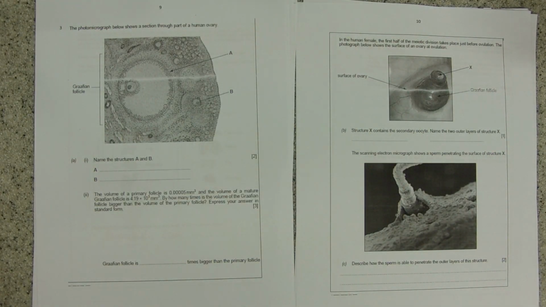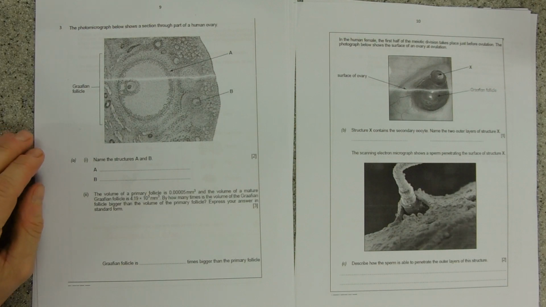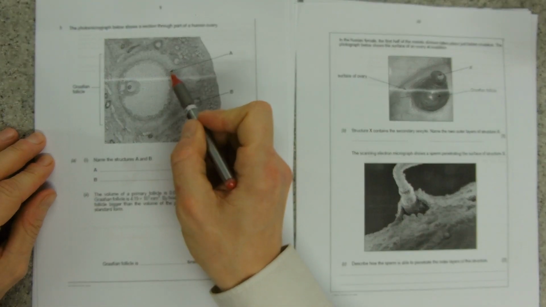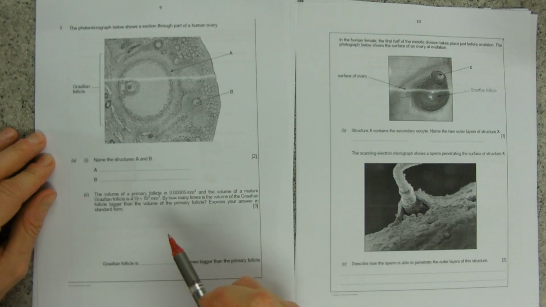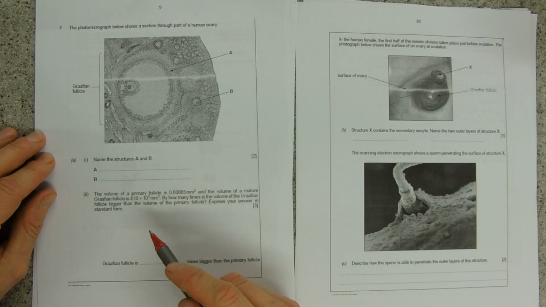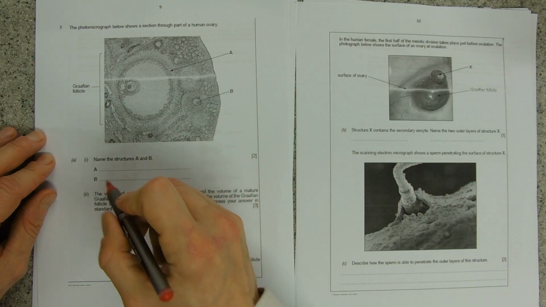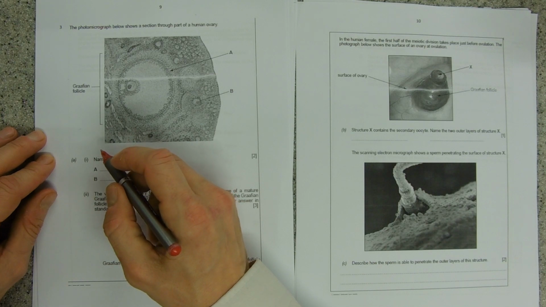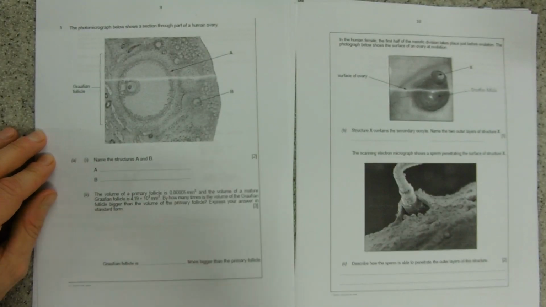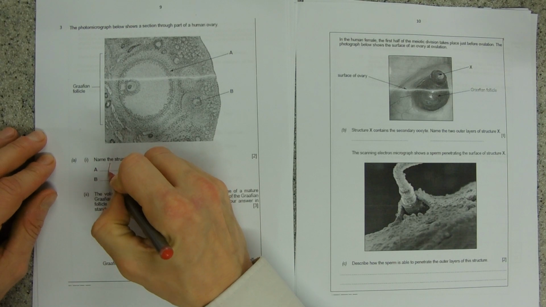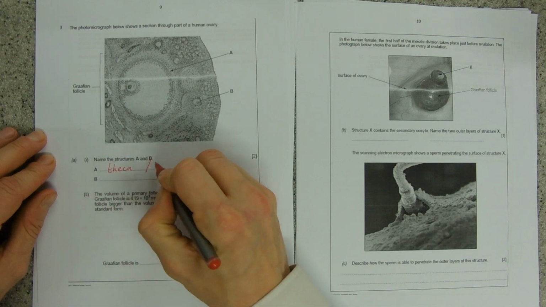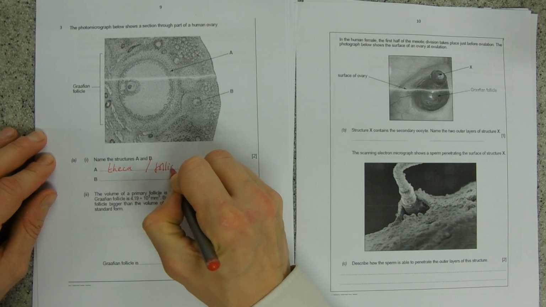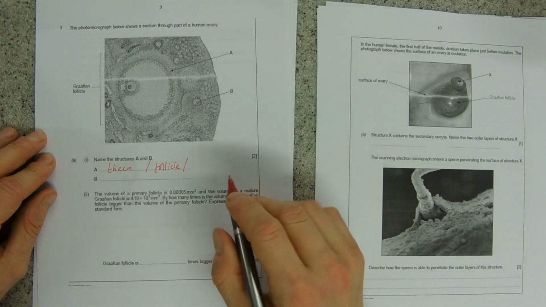This is question 3, and we've got a section through a human ovary. Name the structures. And so A is pointing to these cells around the Graafian follicle. And so you can say sort of any of the cells that you've heard of, thecal cells. Even if you call them follicle cells, you can get away with that, or granulosa cells. So these are theca cells, or you could say follicle cells, or you could even say granulosa.